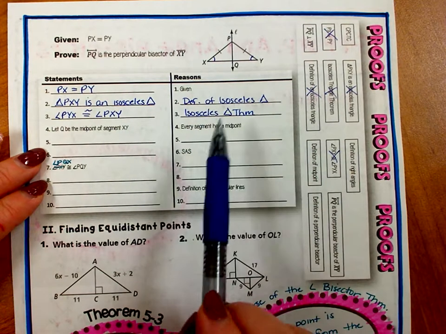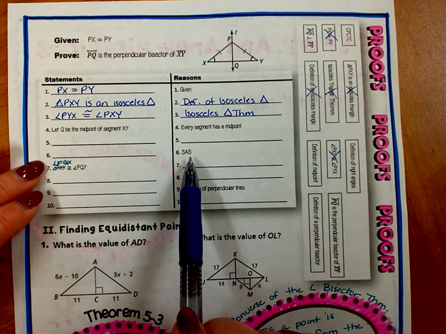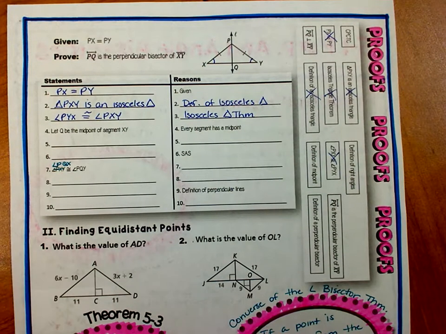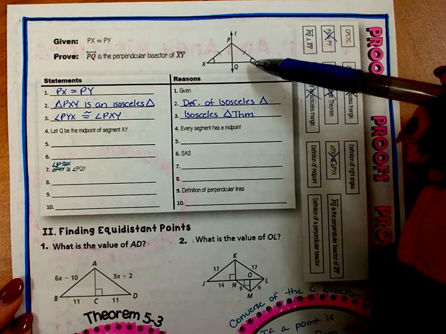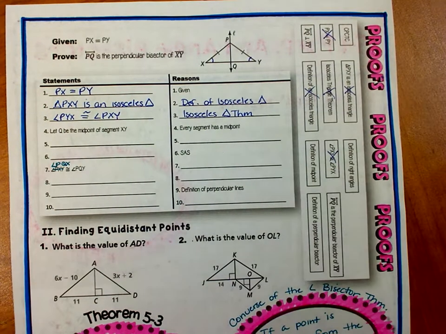All right. And then we're going to prove that two triangles are congruent. Which two triangles are we going to say are congruent? As you go, make sure you're marking your diagram, and you can finish this proof.